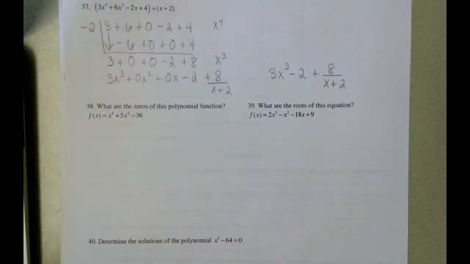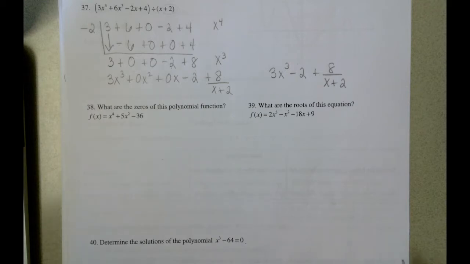What are the zeros of this polynomial function? Well, if you've been watching all of the videos, on the front page of the packet I had a solve by factoring section, and that's the best way to work with this particular problem. So I am going to factor this. It's not the only method, but I am going to factor.